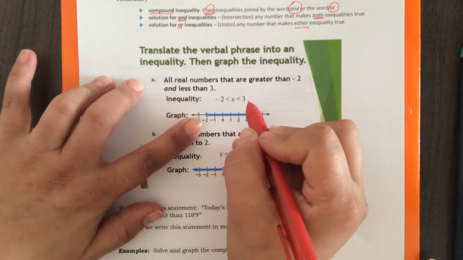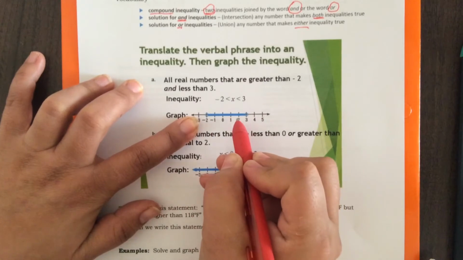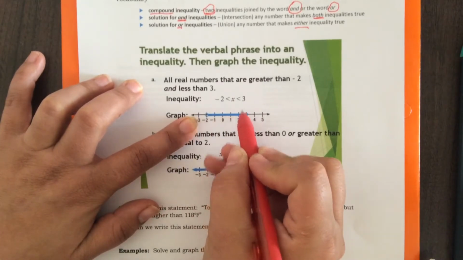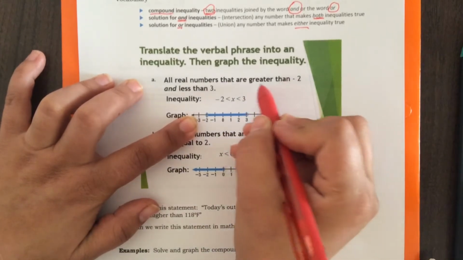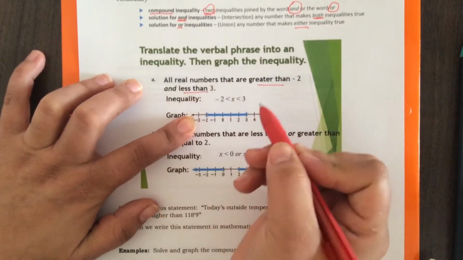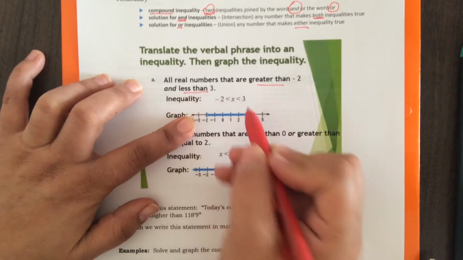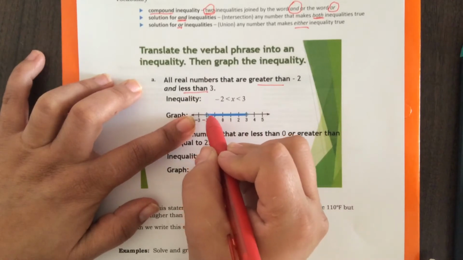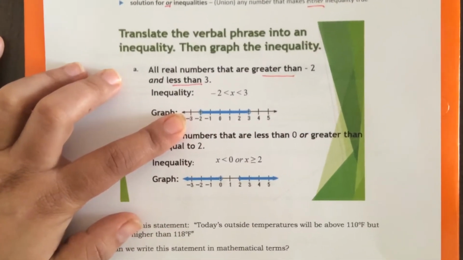That means that all of these numbers, -1, 0, 1, 2, and even 2.5, are in between -2 and 3. And because we're just using greater than and less than, here x is greater than -2 and it's less than 3. So we're going to have open circles because we don't have the little line that goes down here.